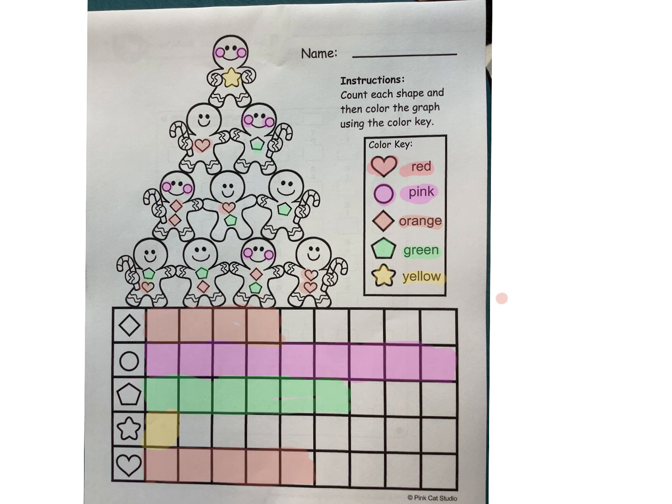All right, boys and girls, so let's check your graph with mine and see how you did. How many of the little diamonds did you find? I found 4. And circles? 1, 2, 3, 4, 5, 6, 7, 8, 9. And these ones? 1, 2, 3, 4, 5, 6. 1 star and 5 hearts.